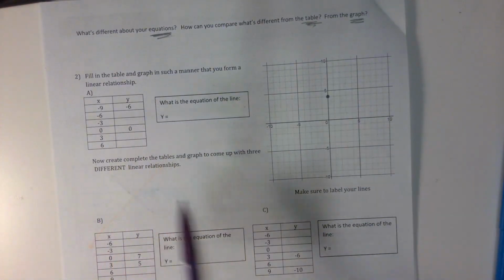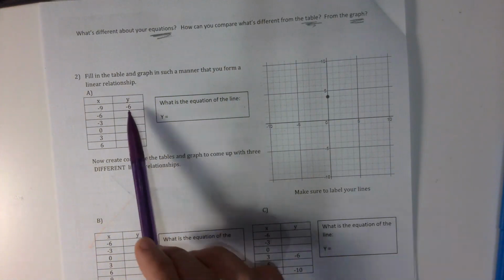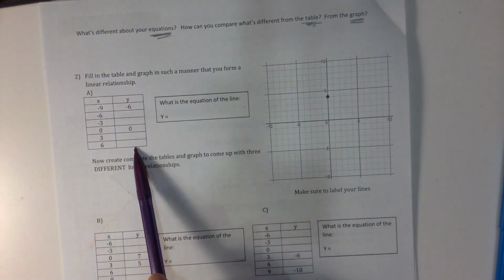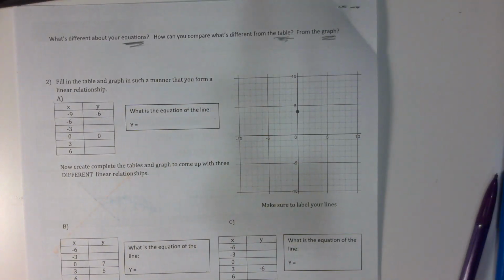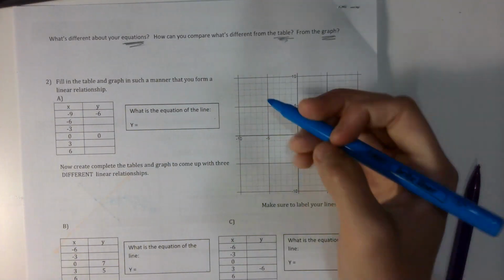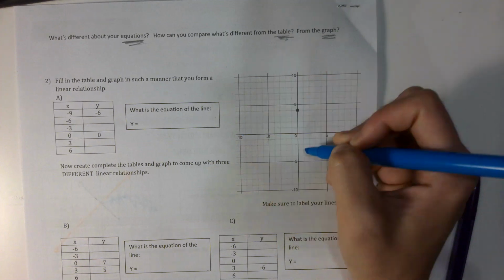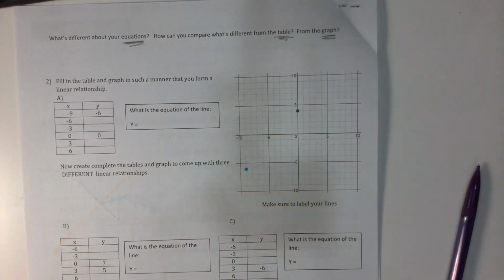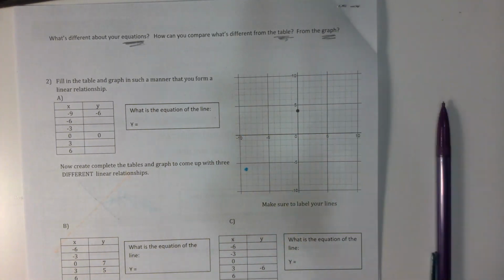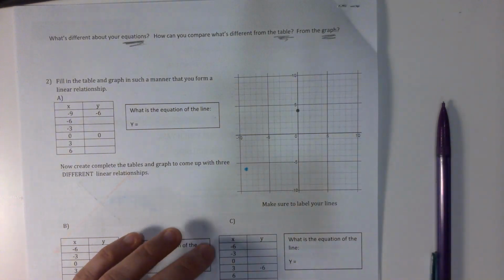So this time they gave you 2 points, and you have to fill in the rest. And it needs to be linear. So let's just do this one together. So we have -9 and -6. And then you need to fill in the rest. This needs to be linear.